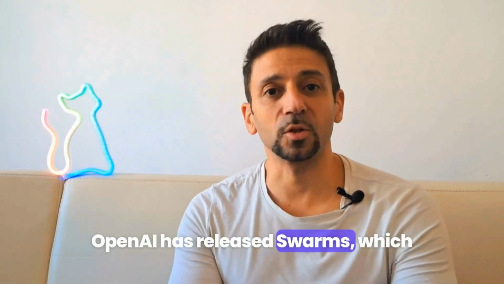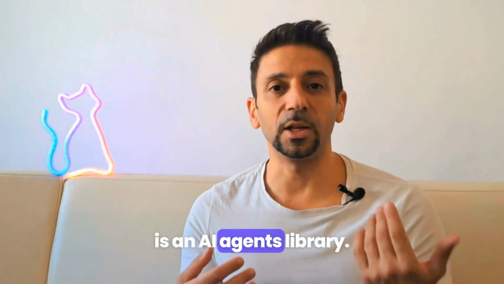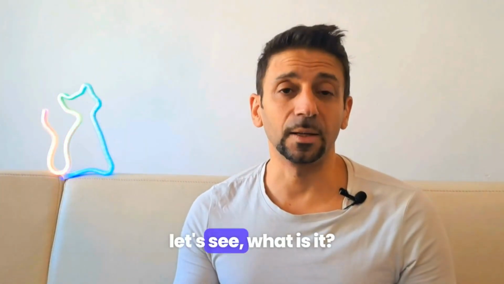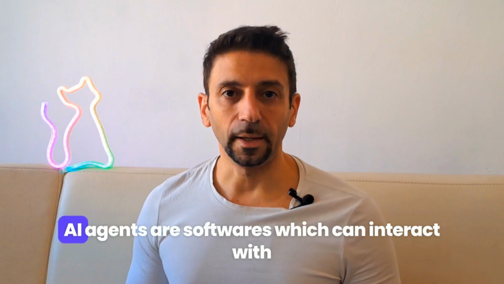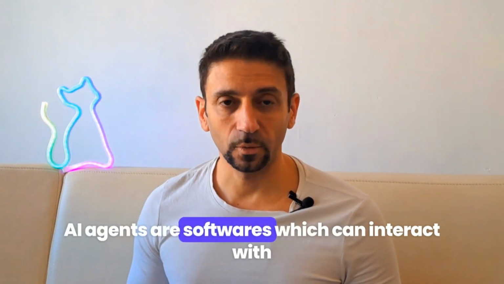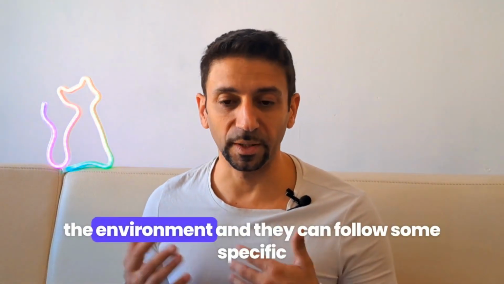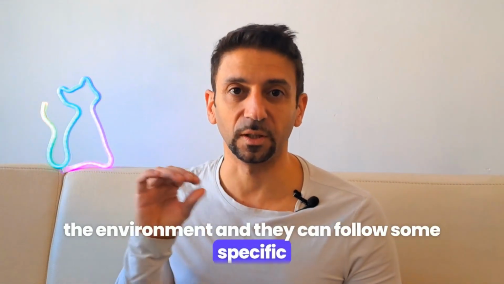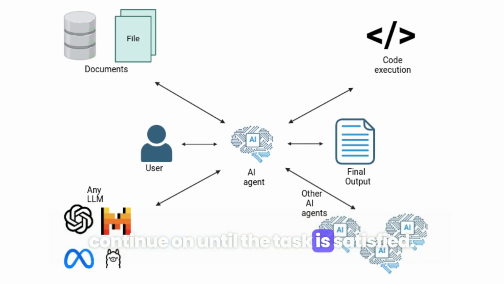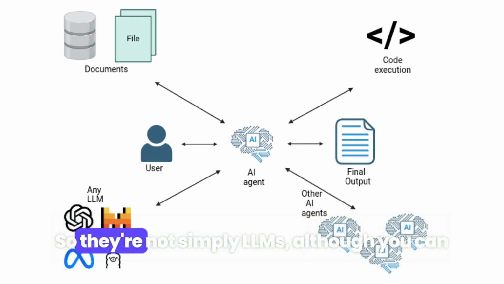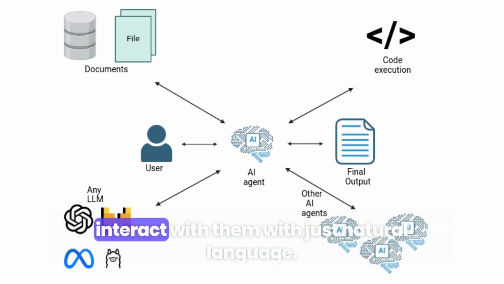OpenAI has released Swarm, which is an AI agents library. And let's see what it is. AI agents are software which can interact with the environment, and they can follow some specific task provided by a user, and they can continue on until the task is satisfied. So they're not simply LLMs, although you can interact with them with just natural language.